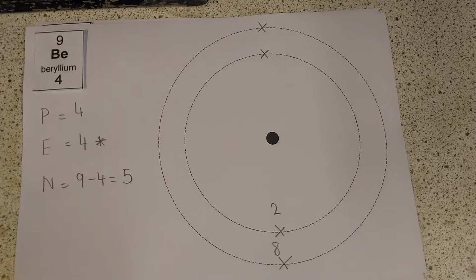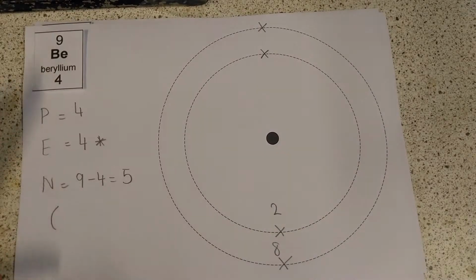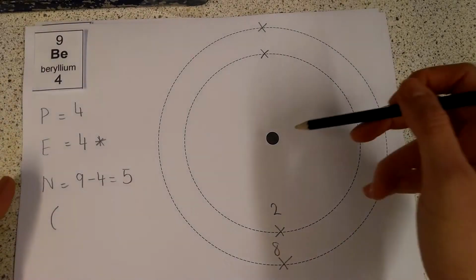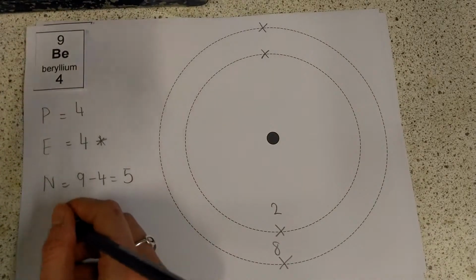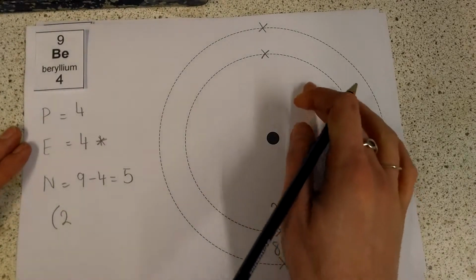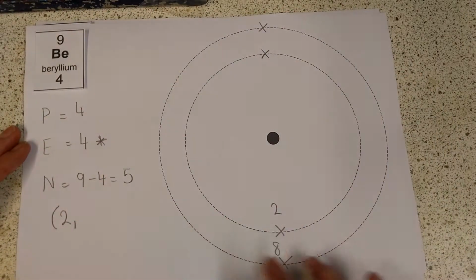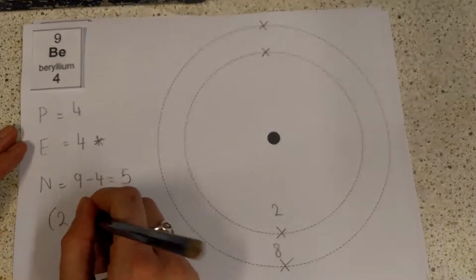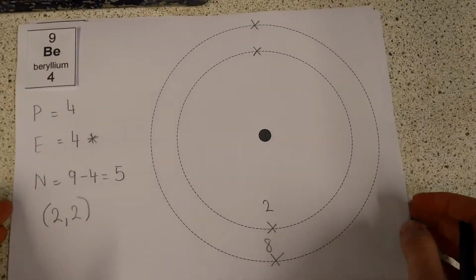Now, if I want to just write down in numbers where those electrons are without drawing all of this, I can write it like this. In the same way that you have to start on the inside and work out, the first number is going to be the first shell. So I've got 2 in my first shell, so I write 2, then a little comma, and then I've got 2 in my second shell, so it's 2 again. Okay, so that's us basically done.